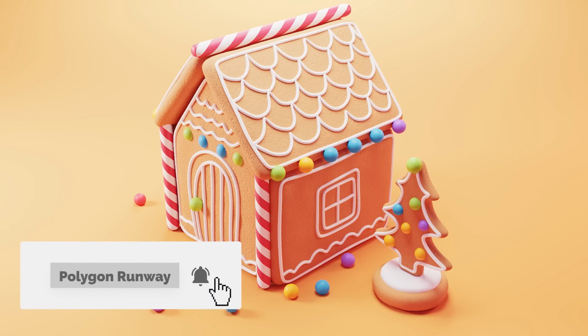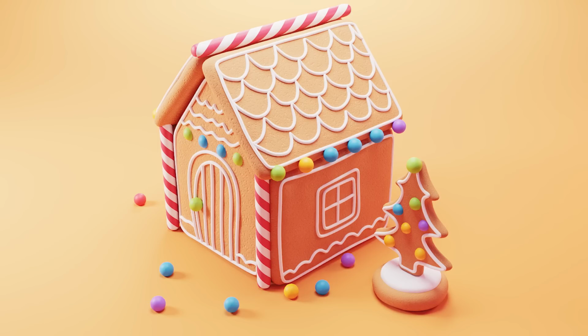So the Xmas season is near and I know I'm a little bit early, but this is supposed to help you to produce content for Christmas. So it only makes sense I'm a little bit earlier to enable you to go through a tutorial and then have some time to produce something on your own. And we'll be creating this cute gingerbread house.